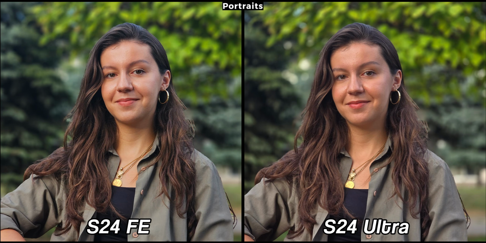Both phones also have the ability to take portraits using their telephoto cameras, and just like with the main cameras, the results are really good. The S24 Ultra handles my skin tone a bit more naturally, but the difference in overall quality is minimal. Edge detection around my hair isn't perfect on either device.